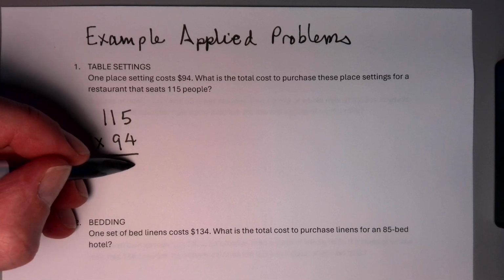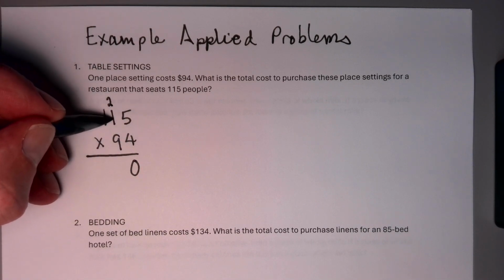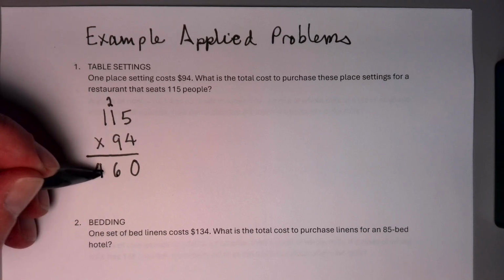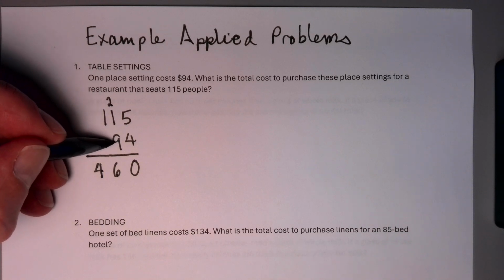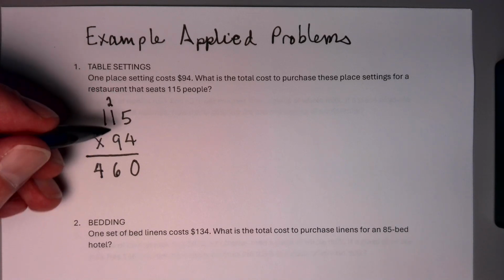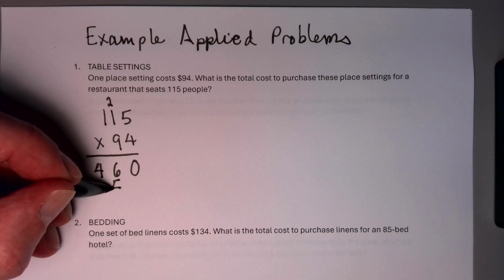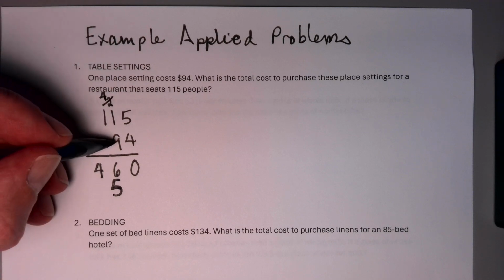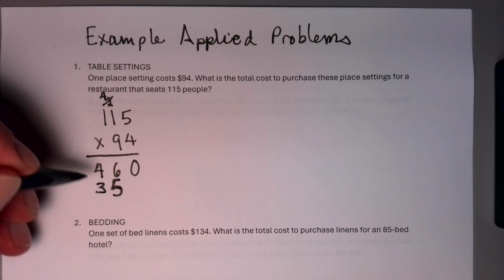Okay, 4 times 5 is 20, carry the 2. 4 times 1 is 4, plus the 2 is a 6. That's a 4. Okay, now we move over one spot. 9 times 5 is 45, so put a 5 down here. And we're ignoring that 2, now we're carrying a 4. 9 times 1 is 9, plus the 4 is a 13.